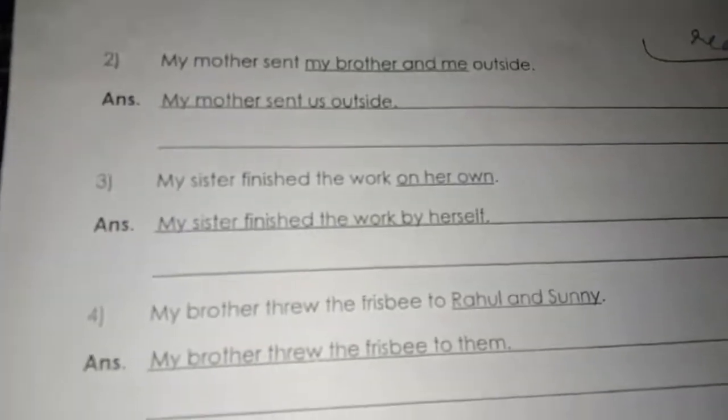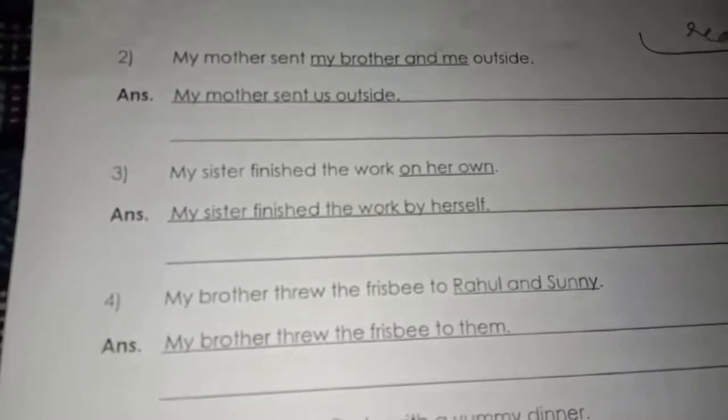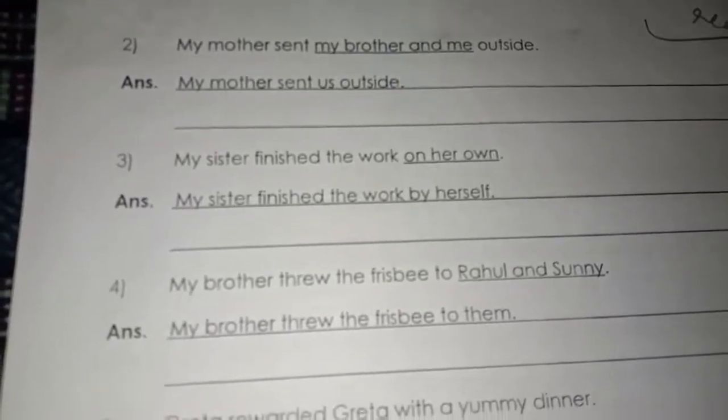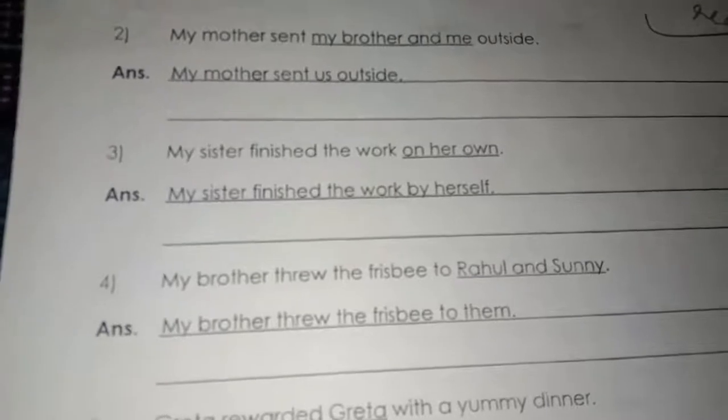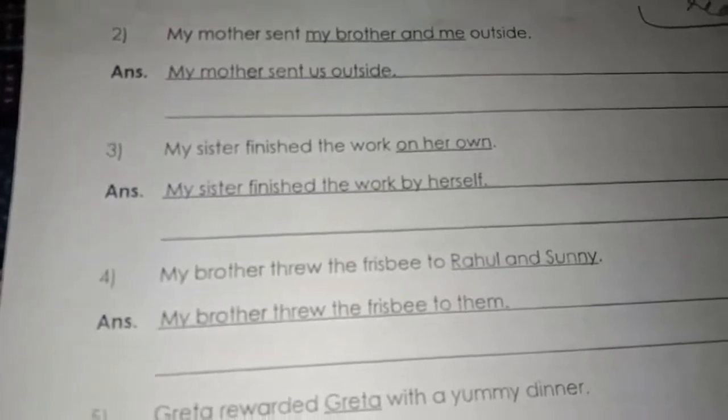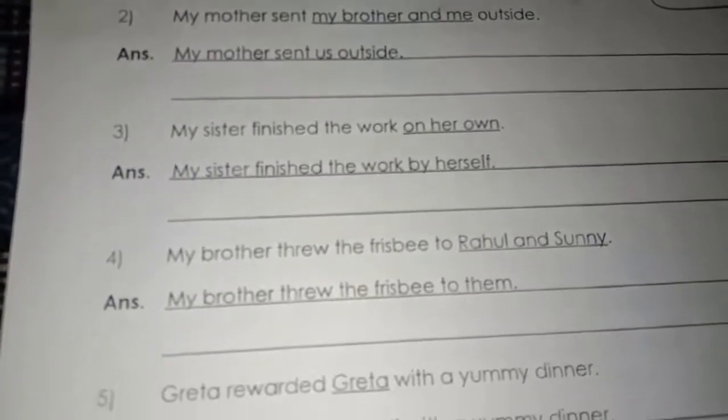Now going to 3.3. Yes, children? Complete the 3.3 also. You should replace the underlined words with the suitable pronouns from the box. Okay, children? See here, children. My mother sent my brother and me outside. My mother sent us out. Here, my brother and me becomes us. My mother sent us outside.